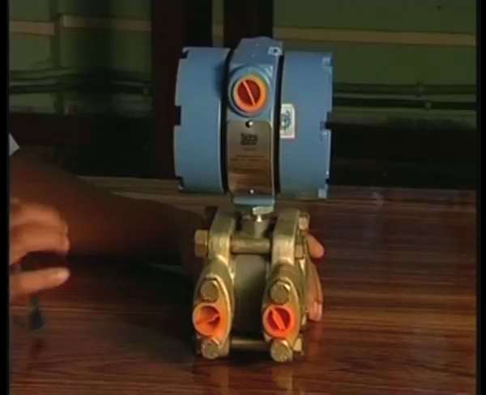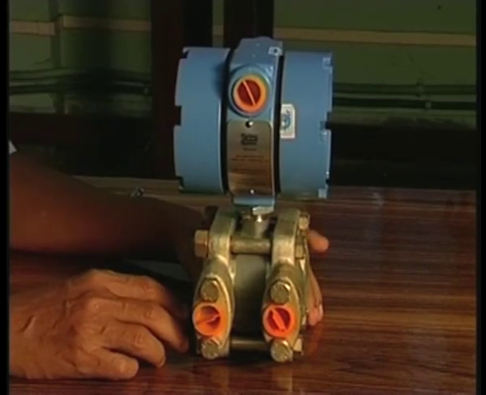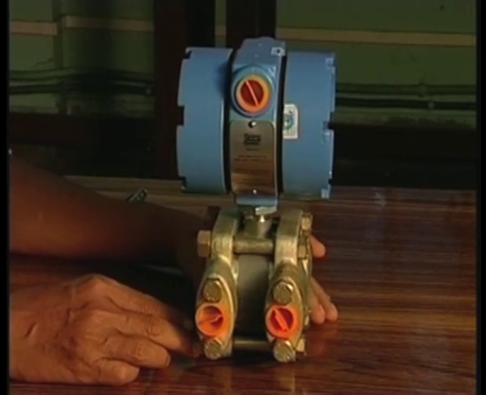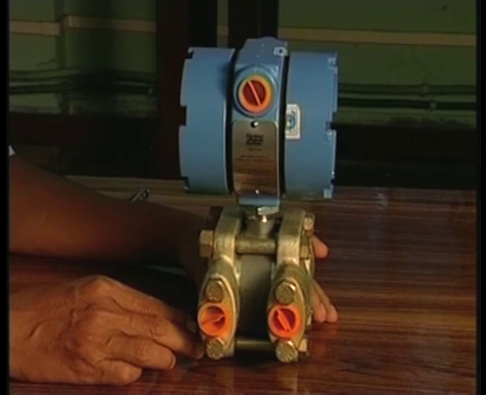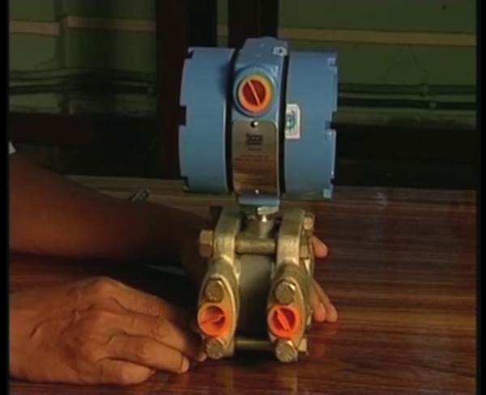Now let us go to the instrumentation lab and look at one of the differential pressure transmitters used extensively in the industry. This is a differential pressure transmitter. As you know, in flow measurements the flow is calibrated in terms of pressure. In all the variable area flow meters, like the orifice meter and venturi meter, there is an upstream pressure tap and a downstream pressure tap.